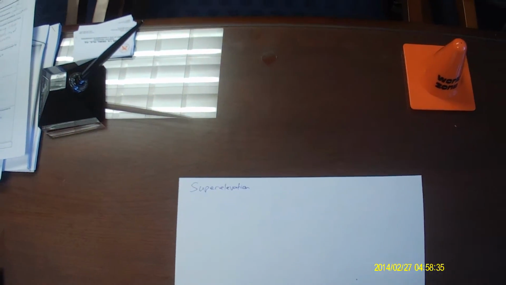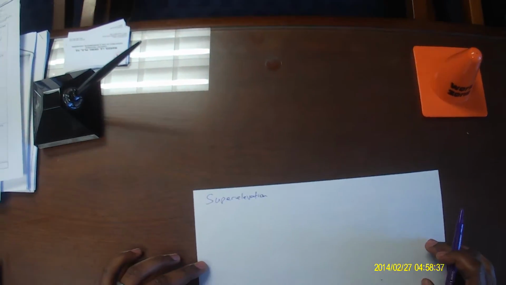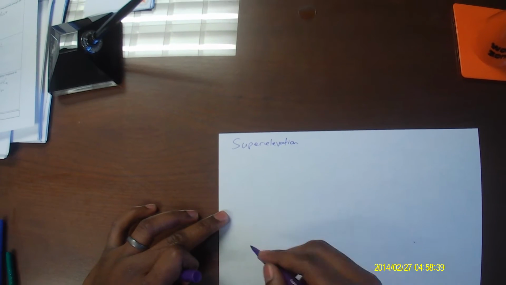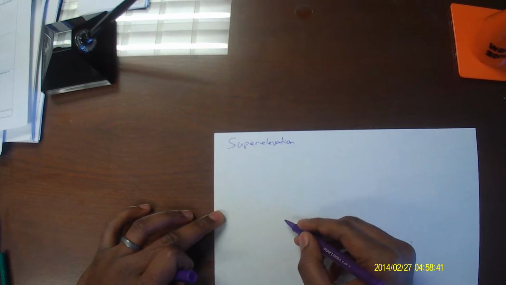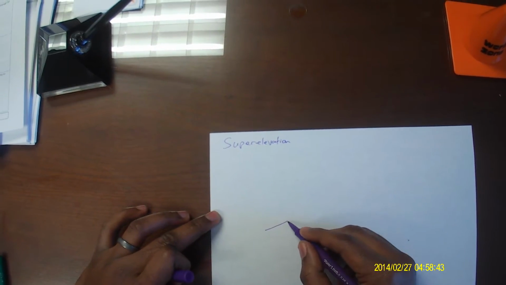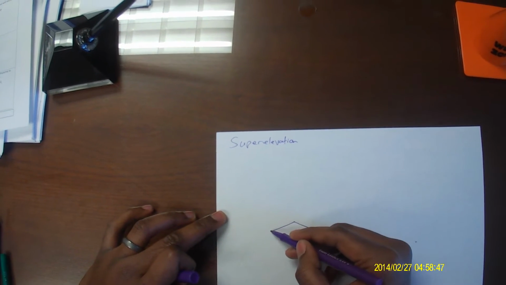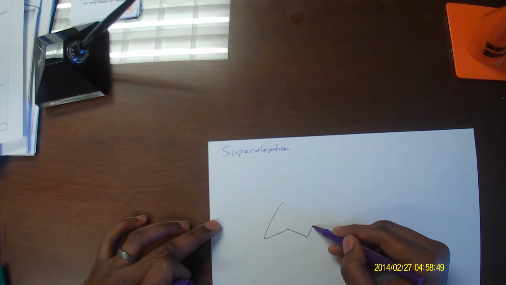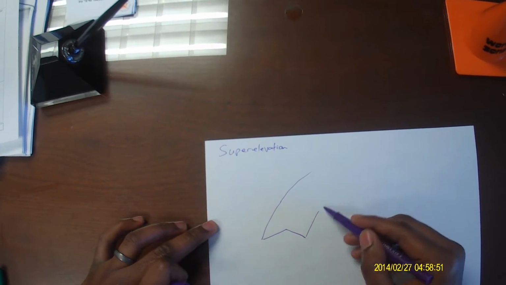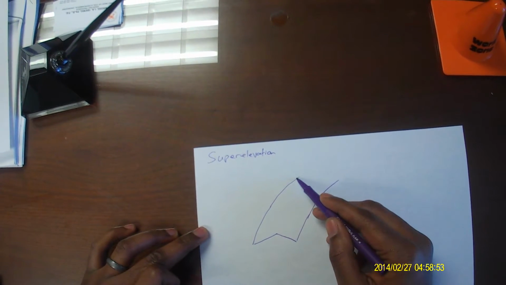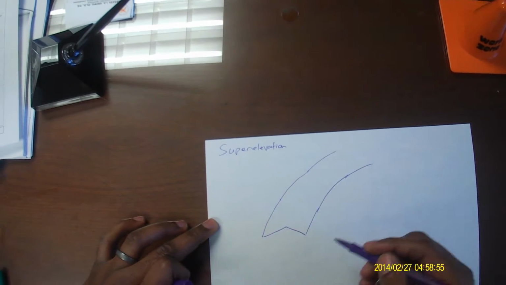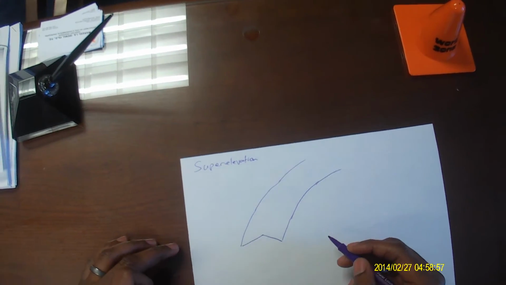Let me draw it as it exists. So let's just say you're starting here. You're starting at your road here, and your road has a cross slope. So it has this normal cross slope, and we're going in that direction. Okay, so we're basically curving here. Your roadway is curving. So you have your cross slope here.